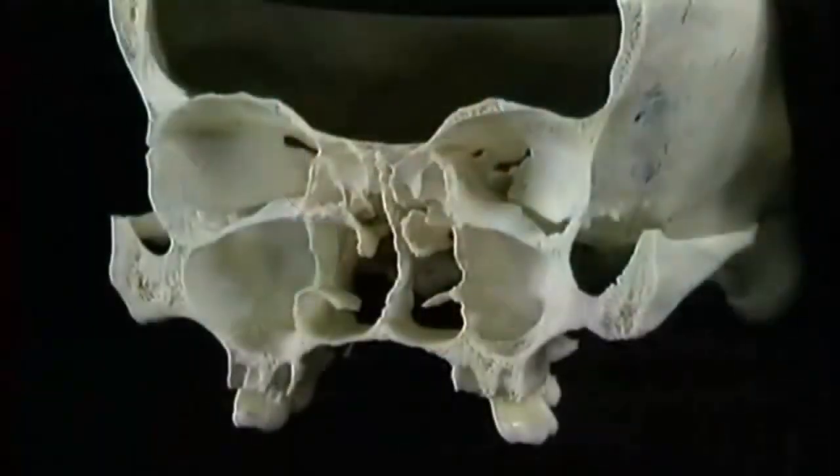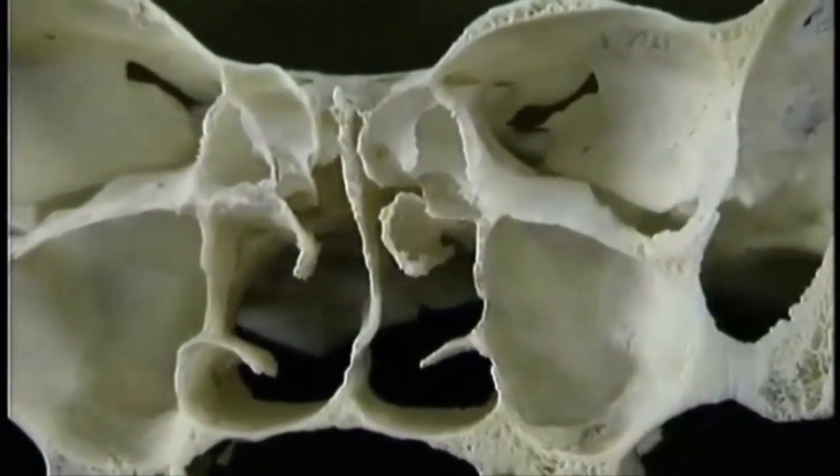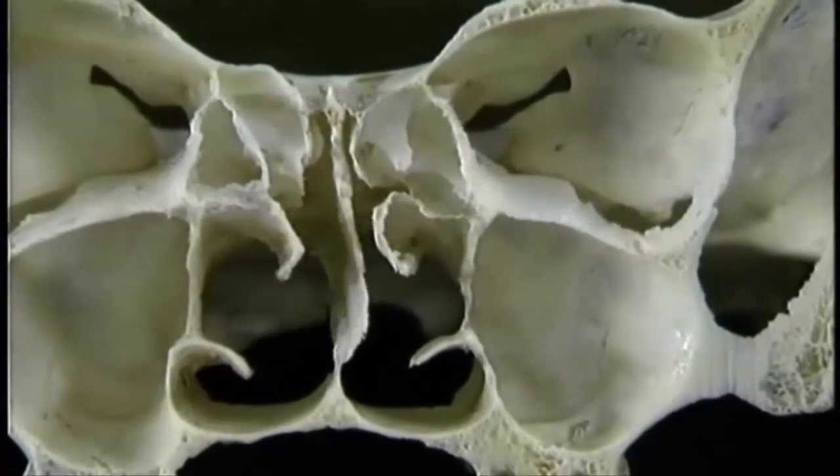The ethmoid bone is a fragile coalition of parts. The best way to see all of them is to go back to the skull that was divided in the frontal plane. All of this is the ethmoid bone.